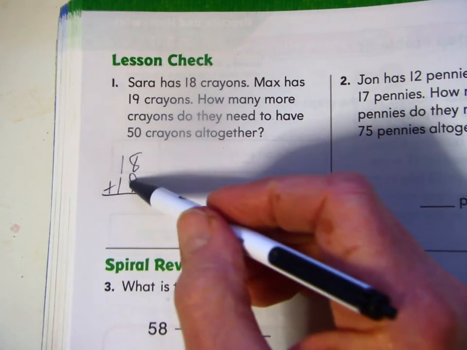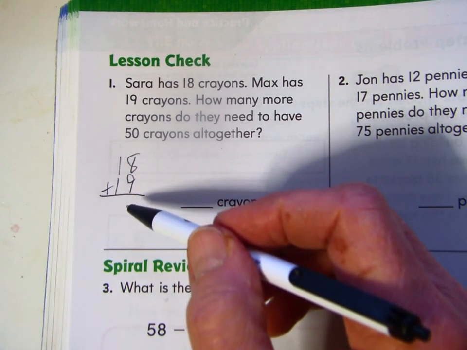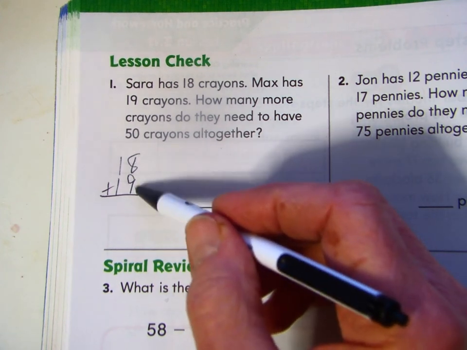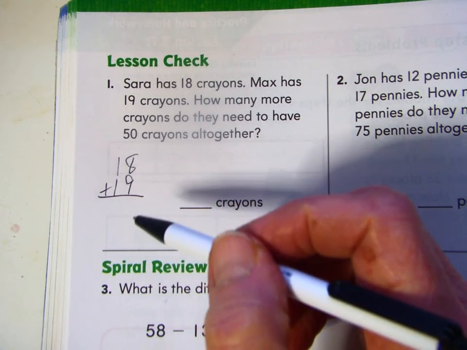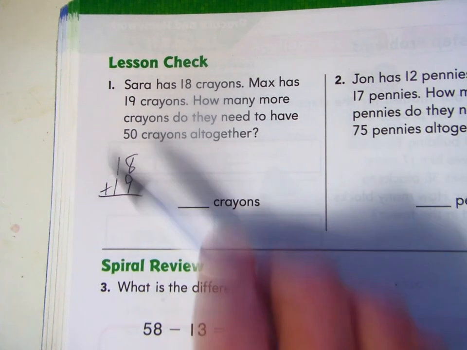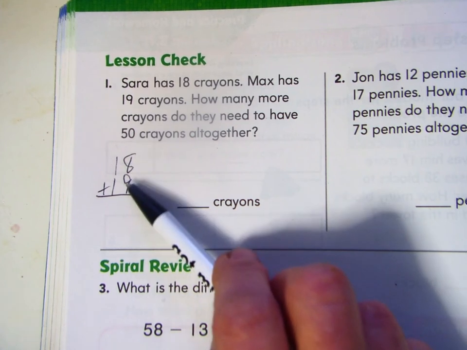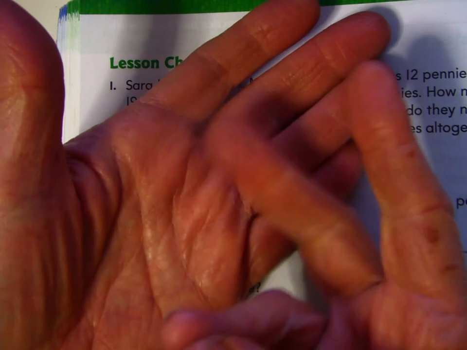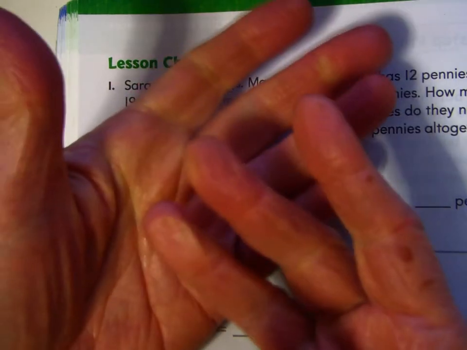Let's check. 9 plus 8. Do you know 9 and 9? What's 9 and 9? 18. So if 9 and 9 is 18, what's 9 and 8? It's one smaller. What's one smaller than 18? 17, right? Let's check. Another way you could say, what's 10 and 8? 10 and 8 is 18, but we only want 9 and 8, so it's 17. 9 and 8. 9, 10, 11, 12, 13, 14, 15, 16, 17.